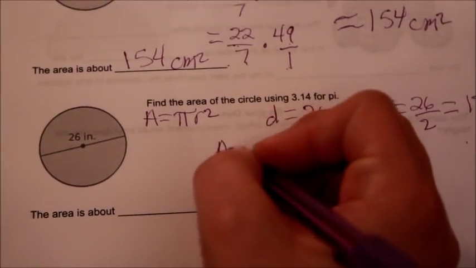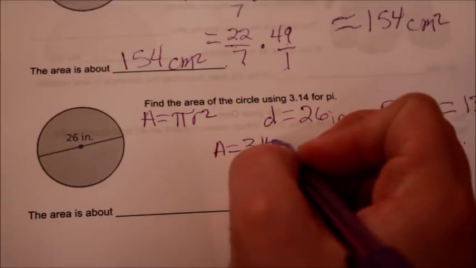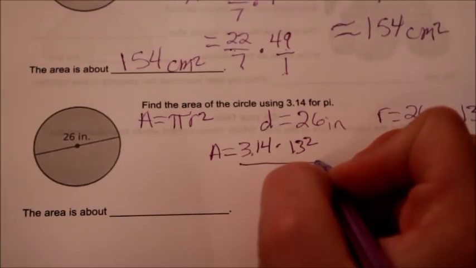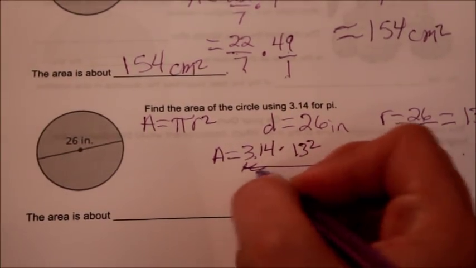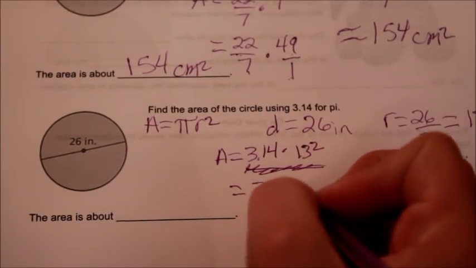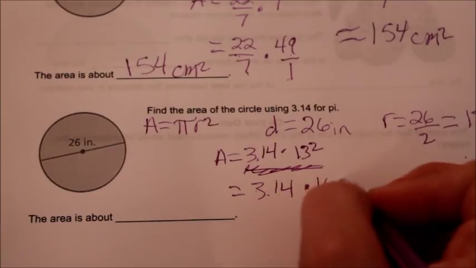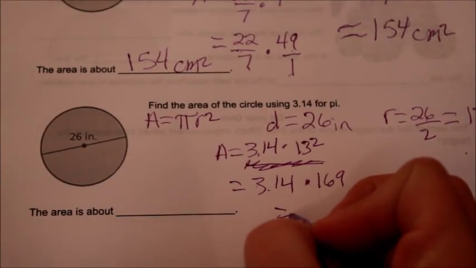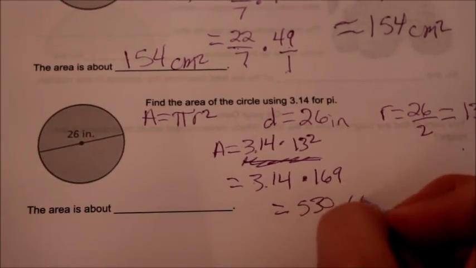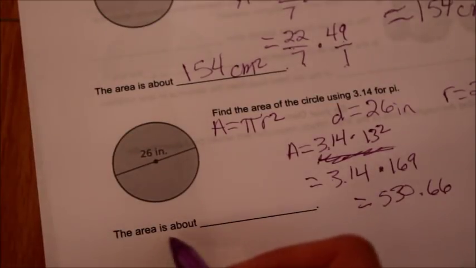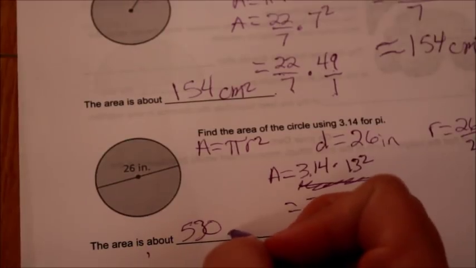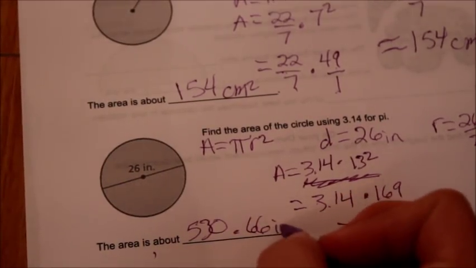So we're going to say A equals 3.14 times 13 squared, oops, not divided by, we did our division up there, equals 3.14 times 169, which is about 530.66. So the area is about 530.66 inches squared.